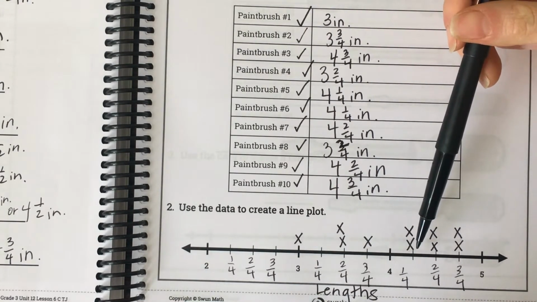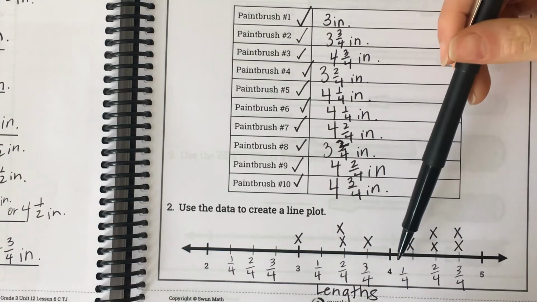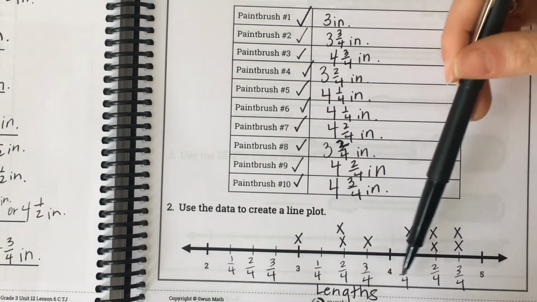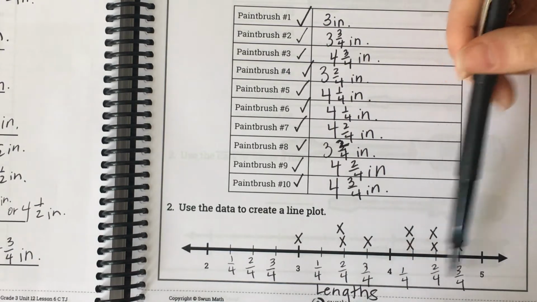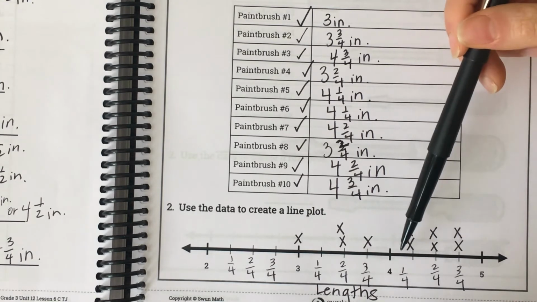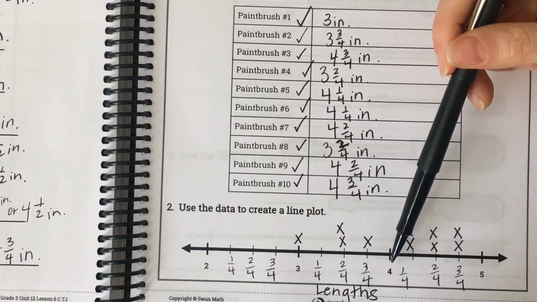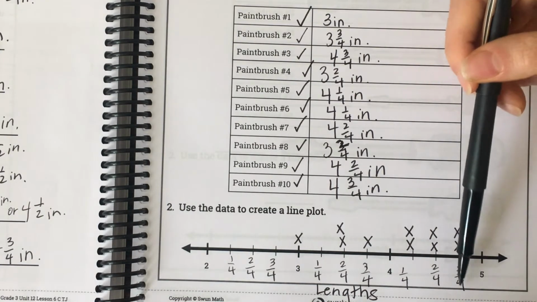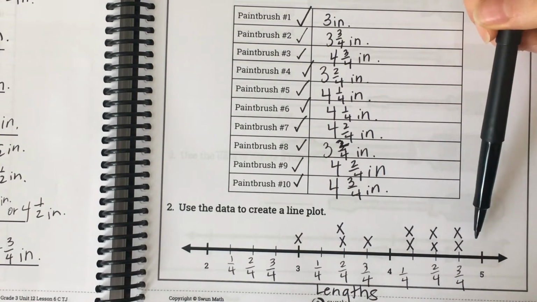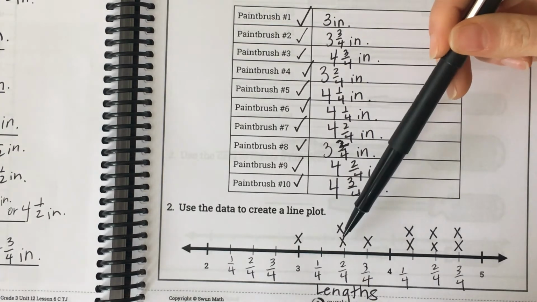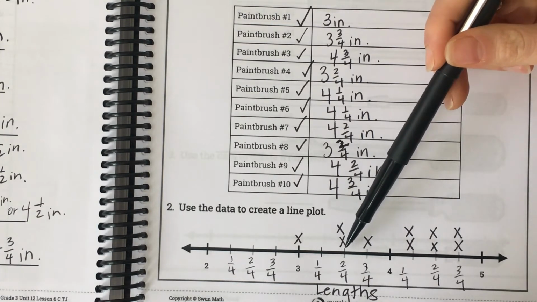Okay. So if I had questions for you, I would probably ask which paintbrushes were the longest, and you would say, well, there were 2 paintbrushes that were 4 1/4 inches, 2 that were 4 2/4, and 2 that were 4 3/4. Okay, so, oh, I take that back. If I asked you which were the longest, you would say that there were 2 pencils that were both 4 3/4 inches.